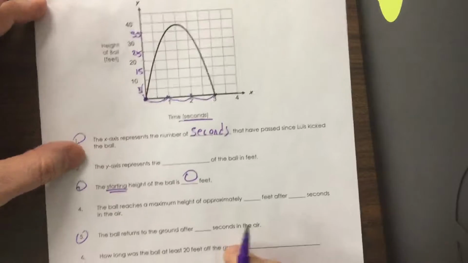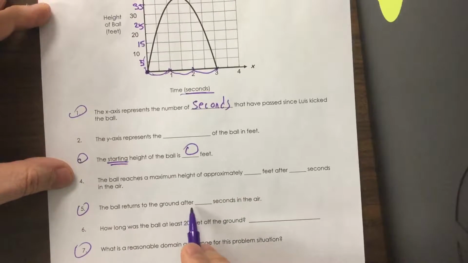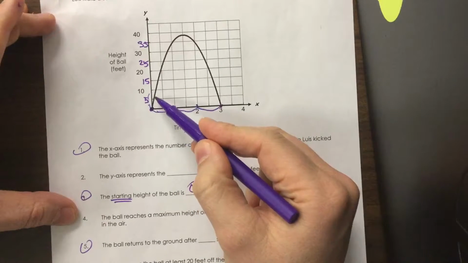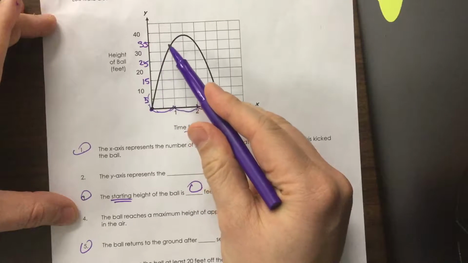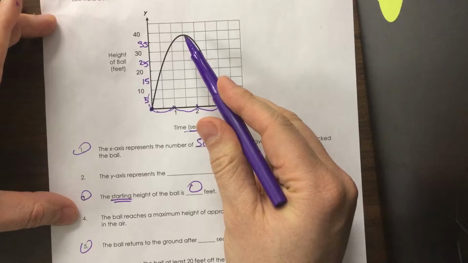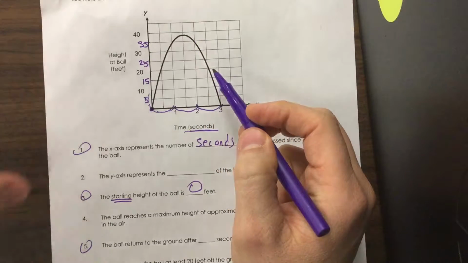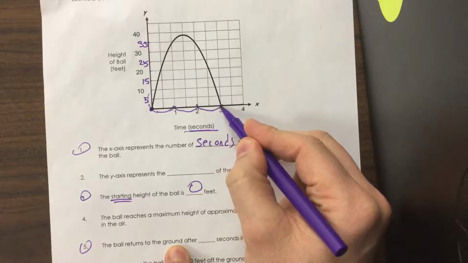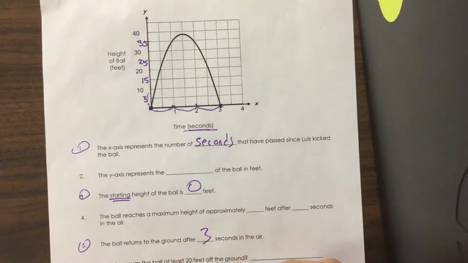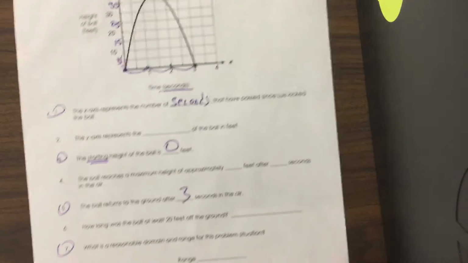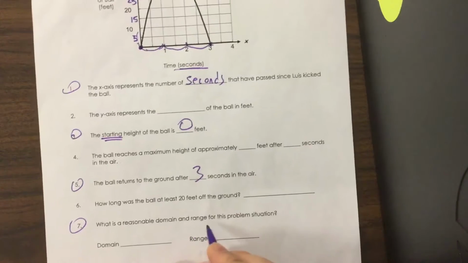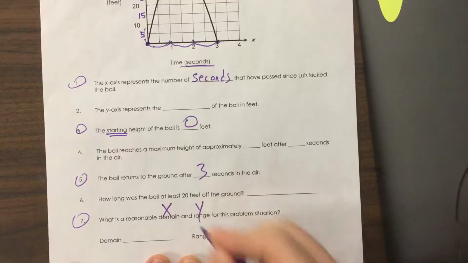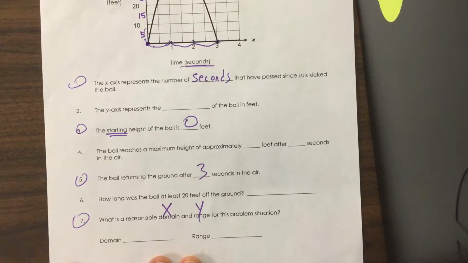Okay? Number 5, the ball returns to the ground after how many seconds in the air? So they kick the ball, time is going by, and the height is increasing. It reaches its highest point here. It falls back to the ground, and it returns to the ground where? Right here at 3 seconds. Okay, and number 7. What is a reasonable domain? Domain is x. And range is y, for this problem situation.